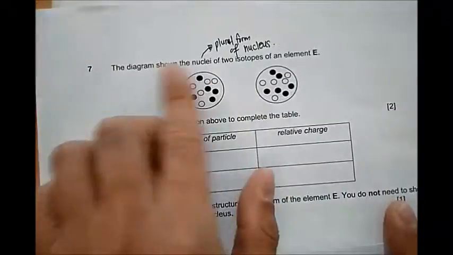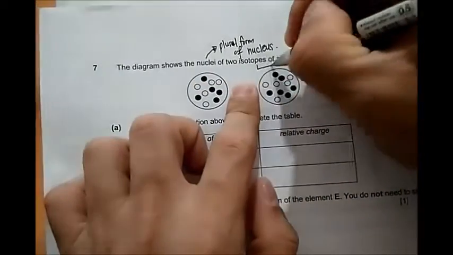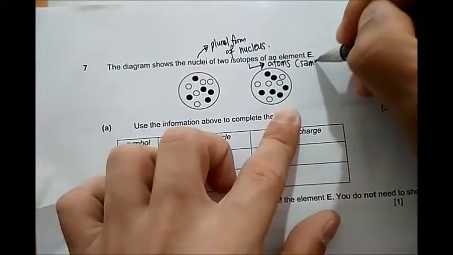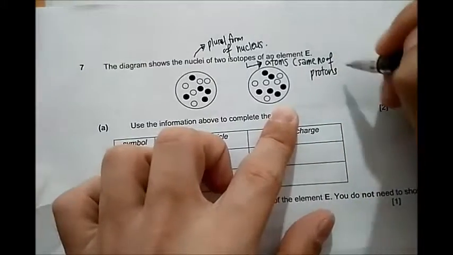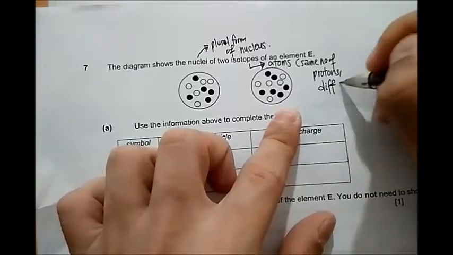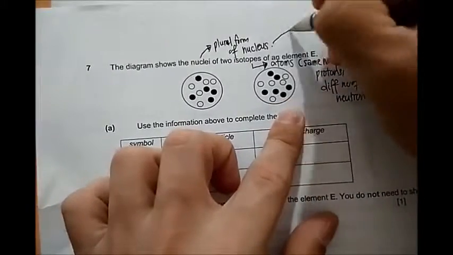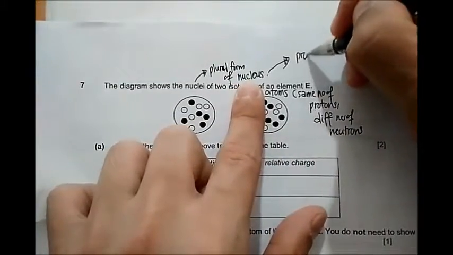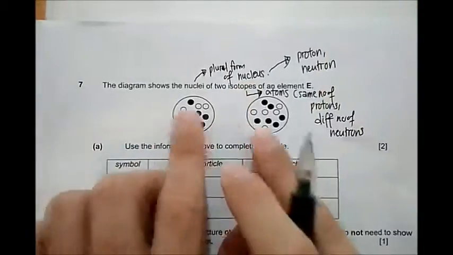Isotopes implies that they are atoms with the same number of protons, but a different number of neutrons. Another question is what are found in the nucleus. In the nucleus there are protons and neutrons. These can be found in the nucleus.